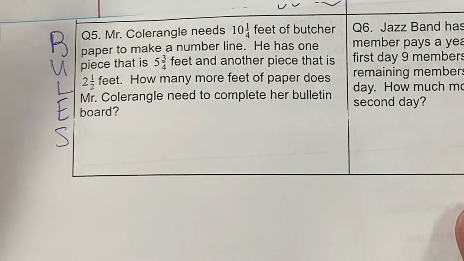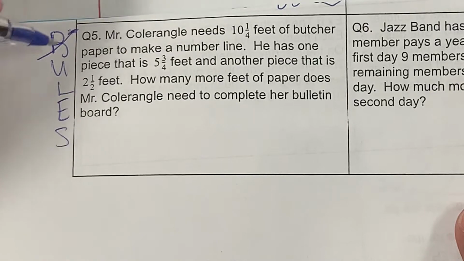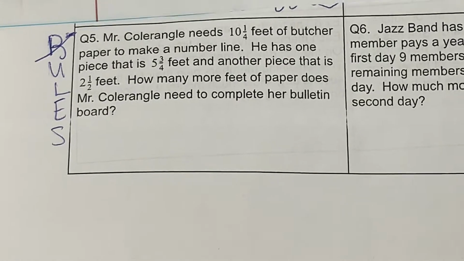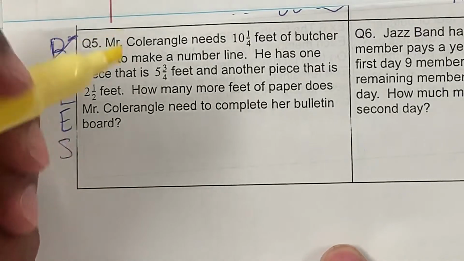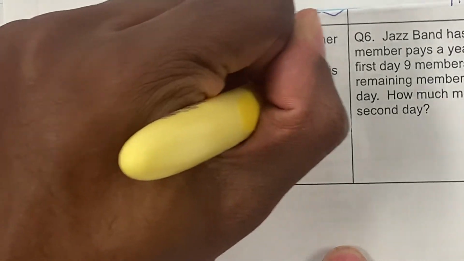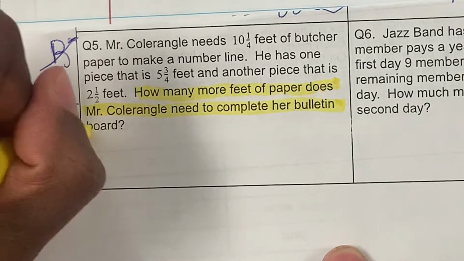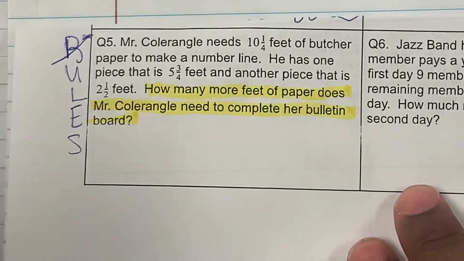Okay, well, we'll cross off the R because we read the word problem. Now let's underline the specific question or highlight it: How many more feet of paper does Mr. Kohlrengel need to complete the bulletin board? All right, so now we've underlined the specific question.